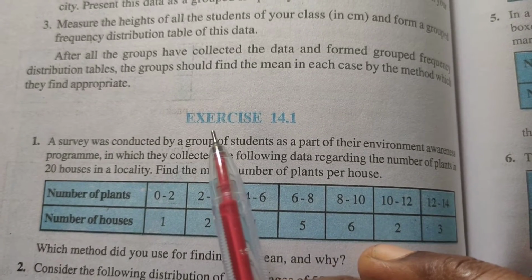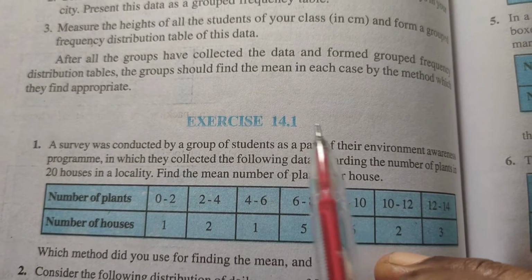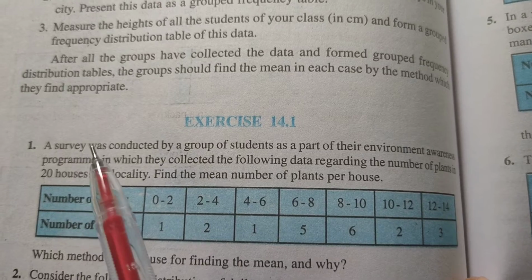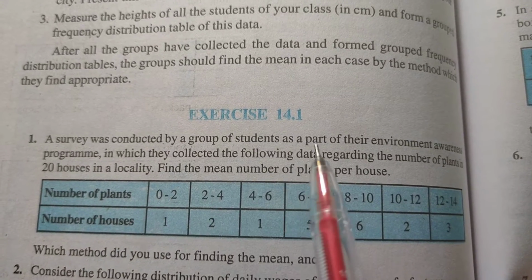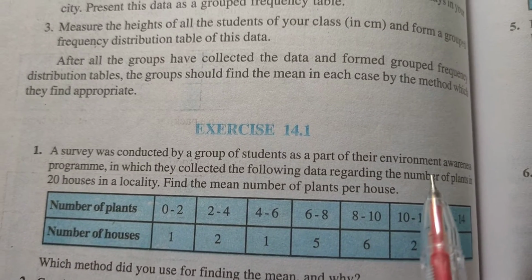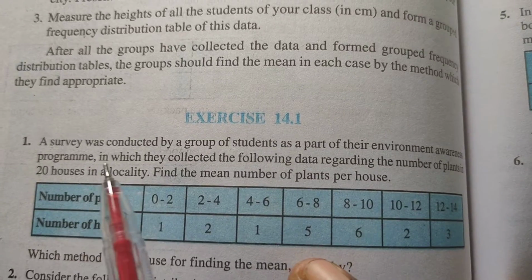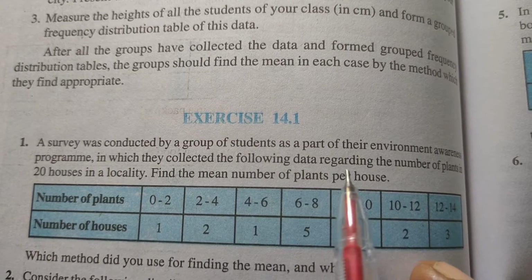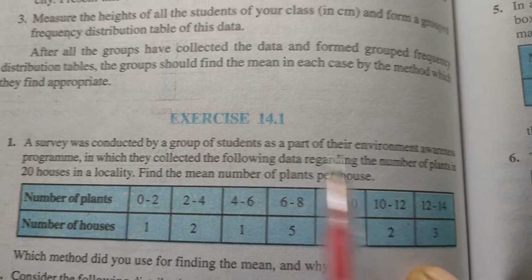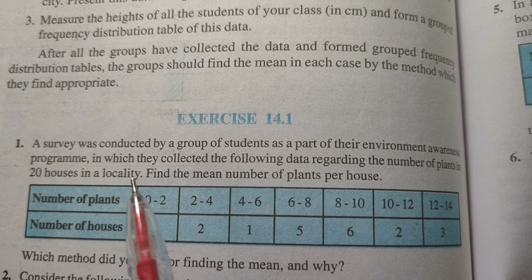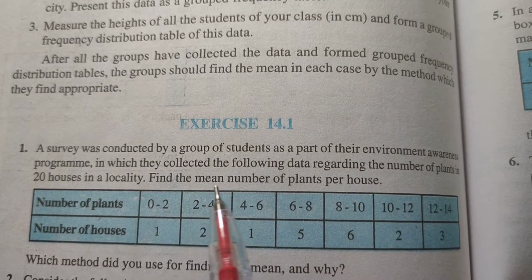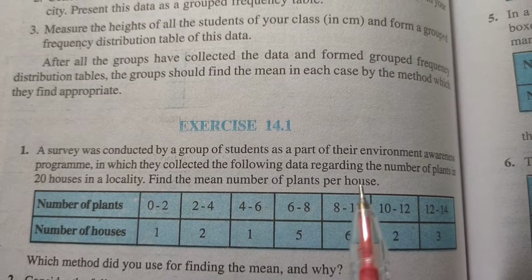Now the first problem of exercise 14.1. A survey was conducted by a group of students as a part of their environmental awareness program, in which they collected the following data regarding the number of plants in 20 houses in a locality. Find the mean number of plants per house.